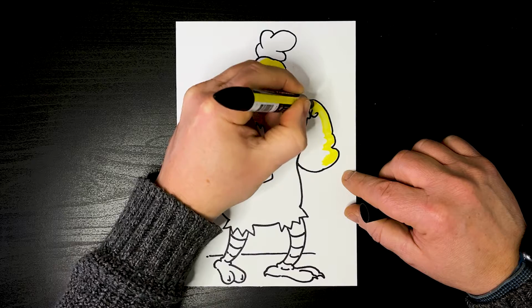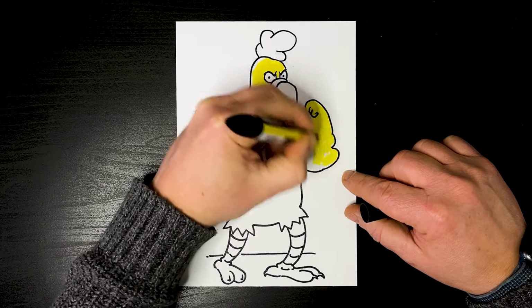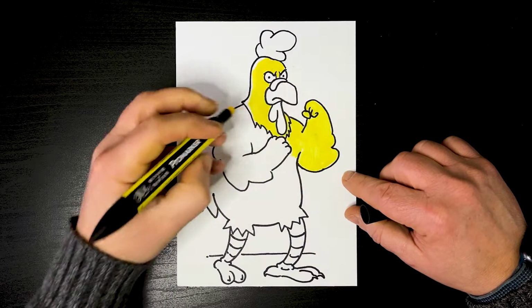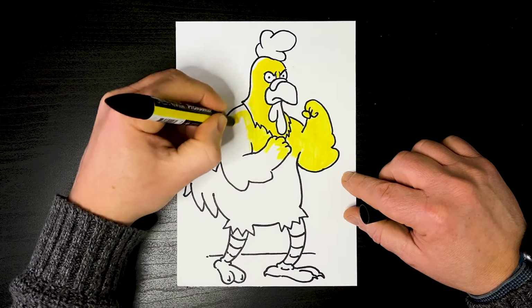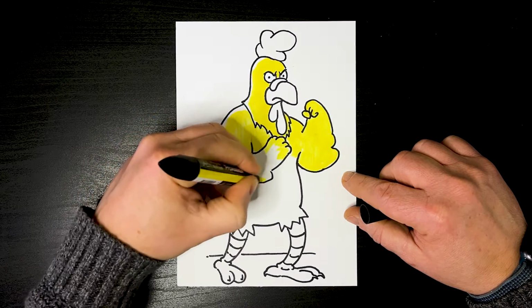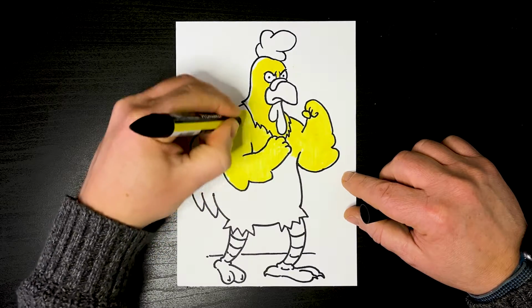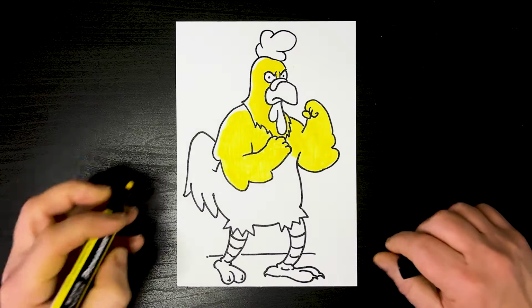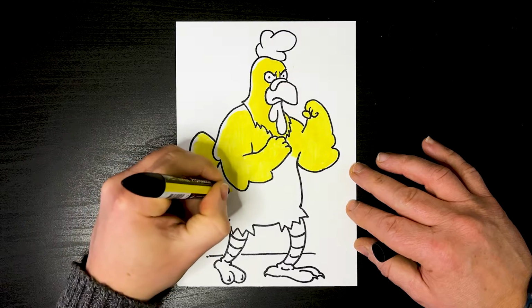Fill in around here. Okay, let's do his tail area here. And just around there too.